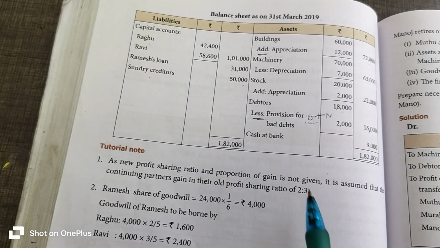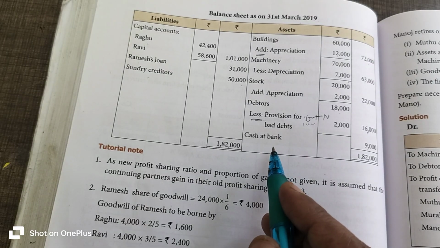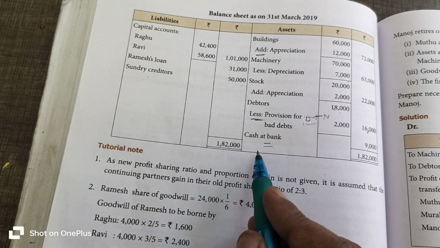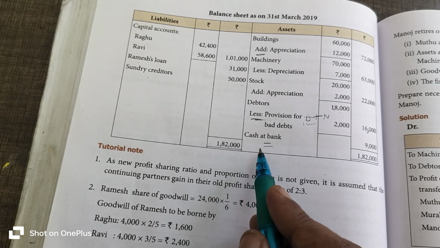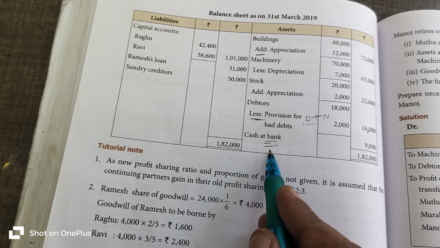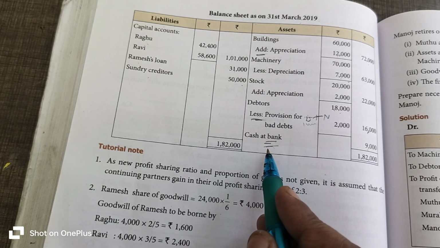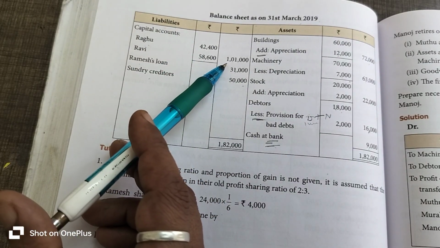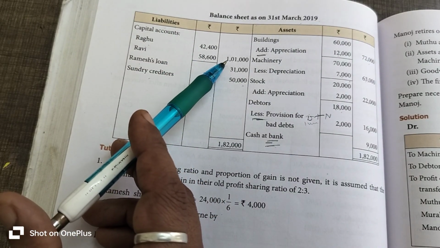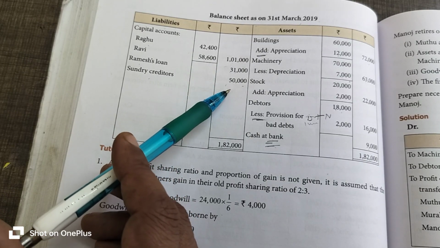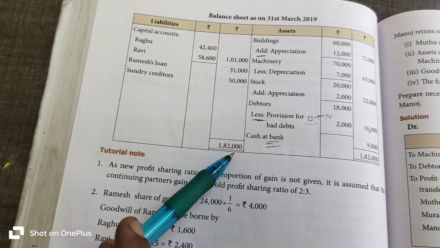Then we are going to find the totals. The total of a balance sheet is always equal on both the asset and liability sides. If you do not get the same value, you have made some mistake. Let's sum up the liability side total: 1,01,000 plus 31,000 plus 50,000 added together is 1,82,000 rupees.